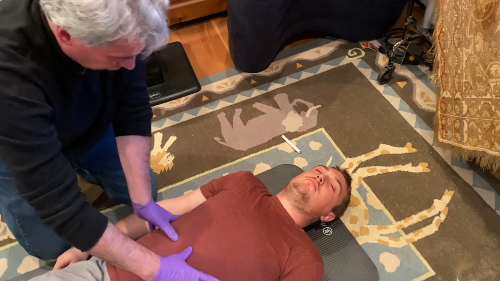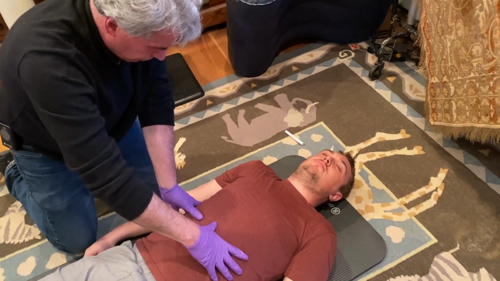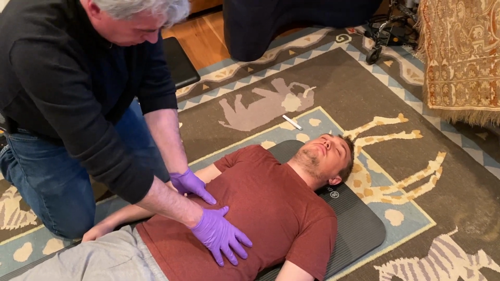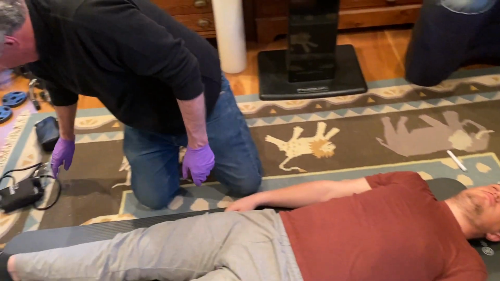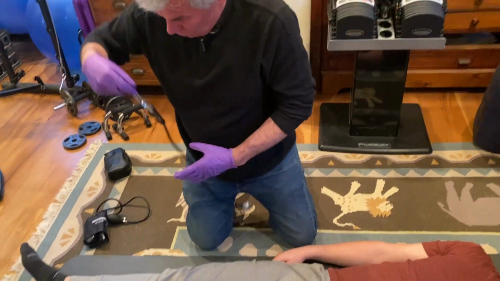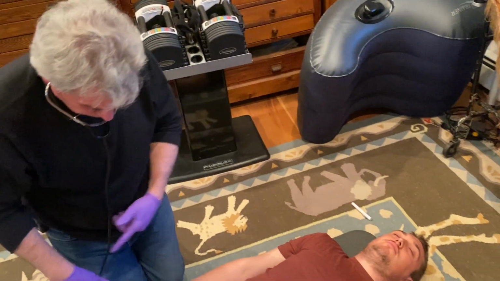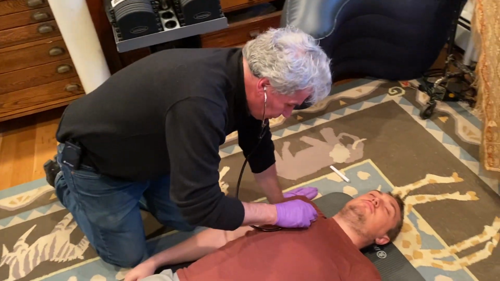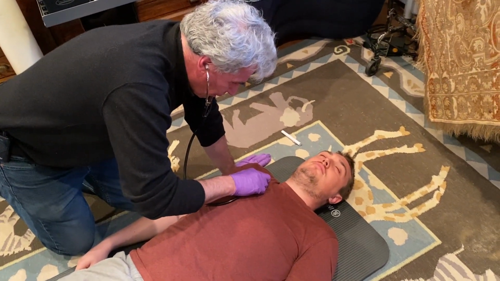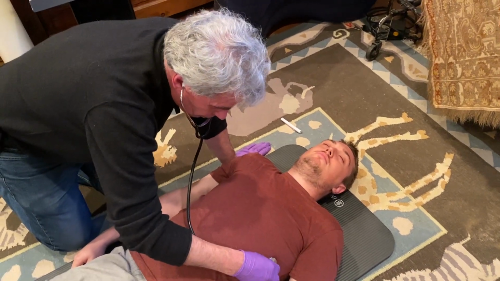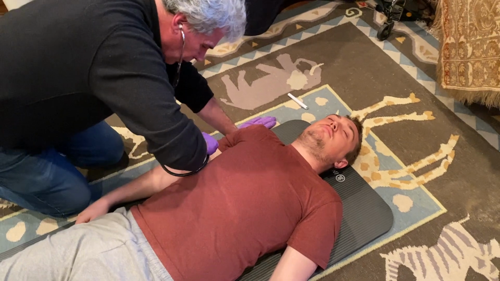I'm going to check for equal distension, equal rise of the chest, to check his breathing. I'm now going to listen to his lungs, laterally, sides, to see what the lung sounds are like.